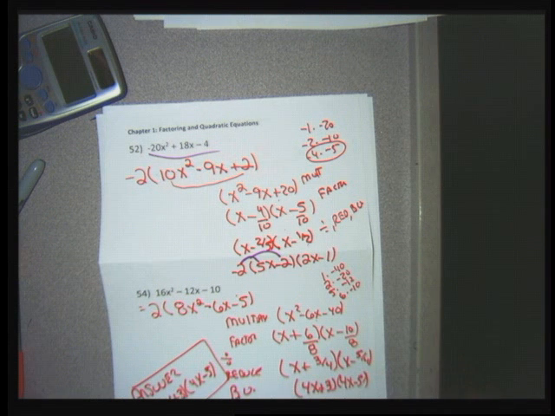6 and 10. 6 divided by 2. 8 divided by 2. Oh, no. 10. Oh, no. 16x squared. I have a mistake in problem 54. And I can't see my mistake in problem 54. So I'm going to redo problem 54.